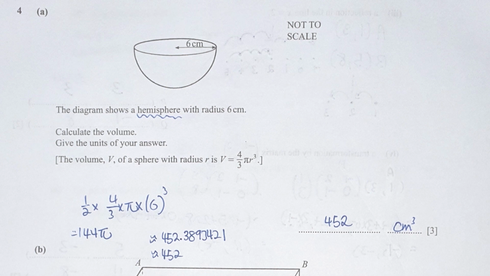Question 4, the keyword here is hemisphere. So the formula given is for a full sphere. You're required to multiply 1 over 2 into it. After the calculation, you should get 144 pi as your result, which translates into 452 cm cubed after correcting it to 3 significant figures.